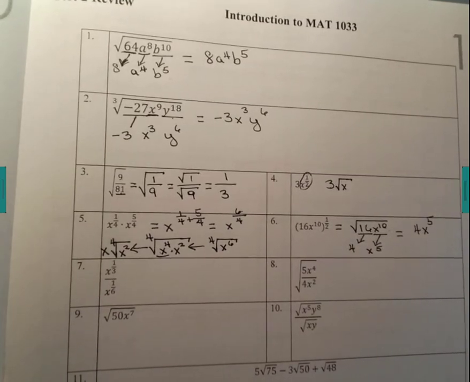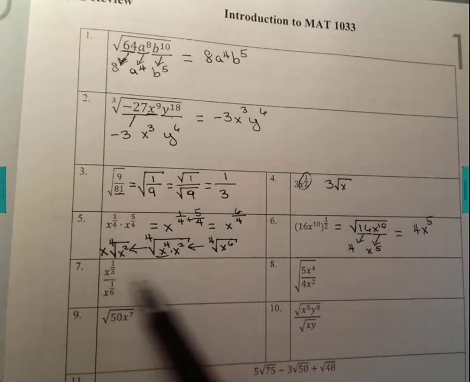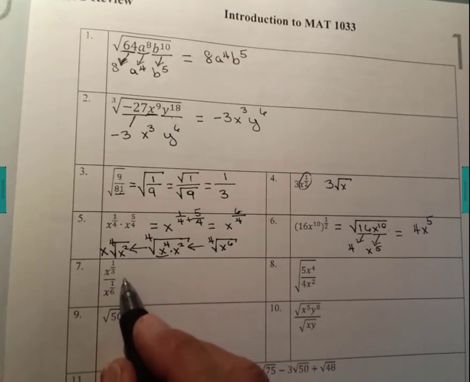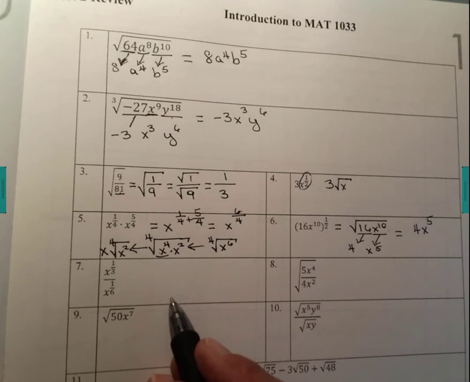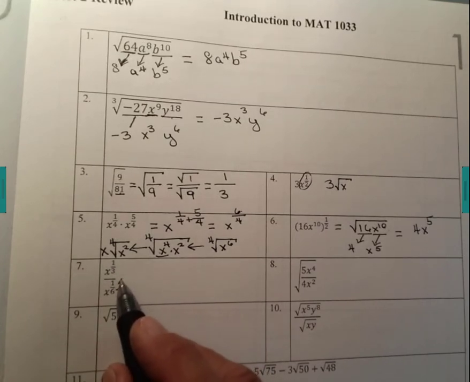Let's take a look at number 7 now. This is division. And if I divide, I'm really subtracting exponents. But there's another way when we're doing it with fractional exponents. There's another way to look at it. Let's get everything up into the numerator. In other words, I'm going to subtract this one to take it up to the numerator, right?